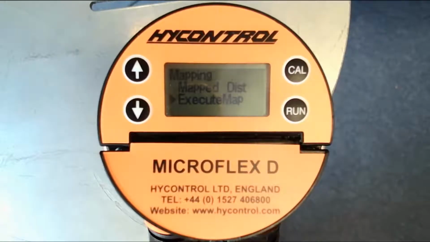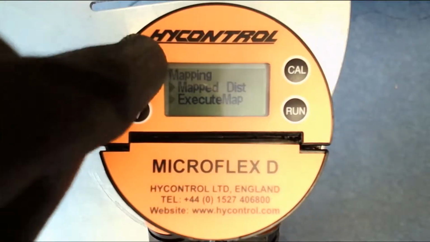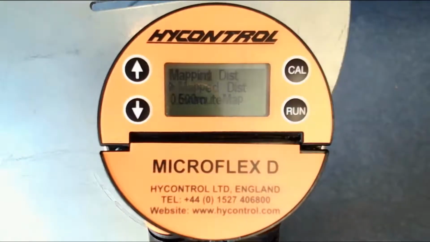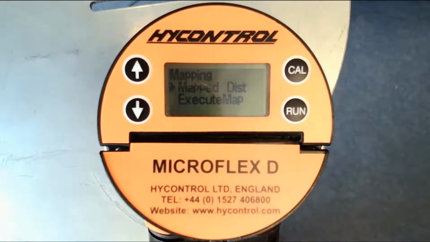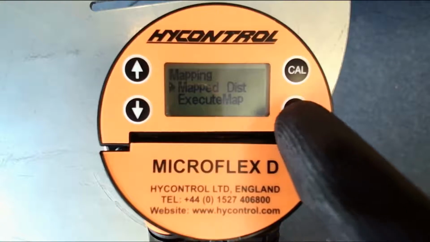Once the mapping is completed, we can press the up arrow to check how much map distance we are using. Press the Cal button, and now we are using a map distance of 500 millimeters. You can reduce the map distance used, and this will increase or decrease the amount of map used, but there's only half a meter of mapping done on this device. So we're happy with that. We press the Cal button once, and then that takes us back to the mapping menu, and the Run button will take us back to our advanced menu.